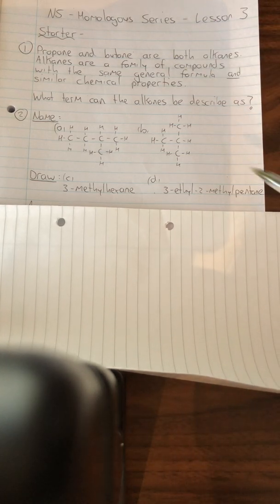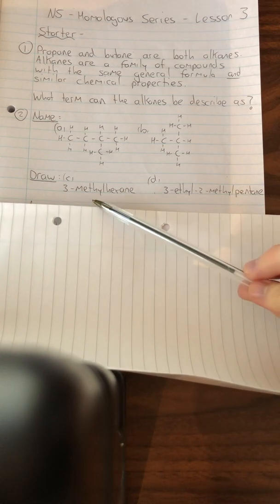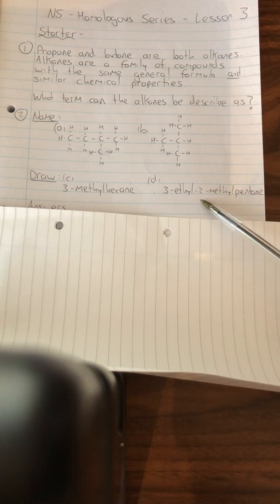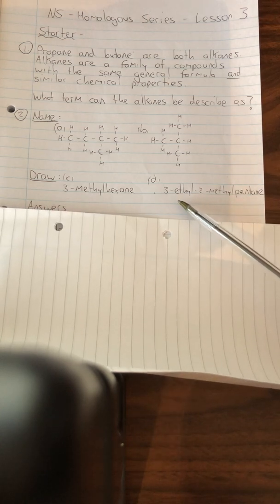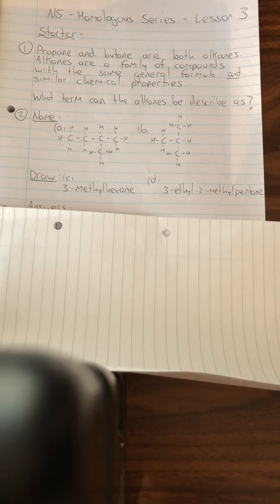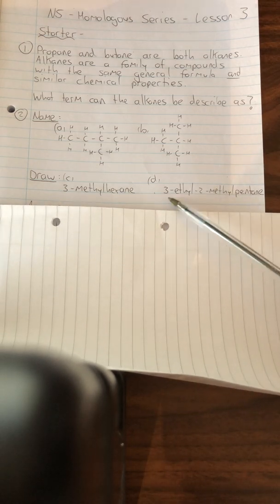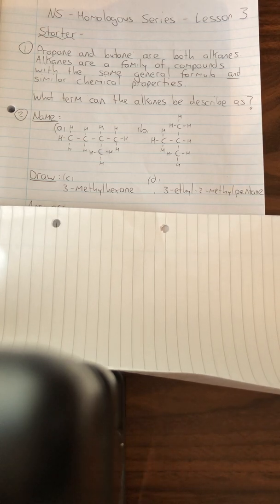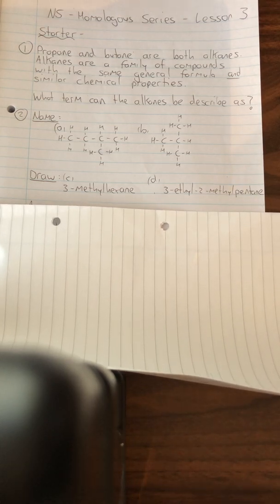Then I want you to draw 3-methyl hexane. And then D, this is a wee bit harder, we haven't actually come across this, but I want to see how you get on with it. It's 3-ethyl, 2-methyl pentane. So pause the video, do the questions, and I'm going to reveal the answers now.